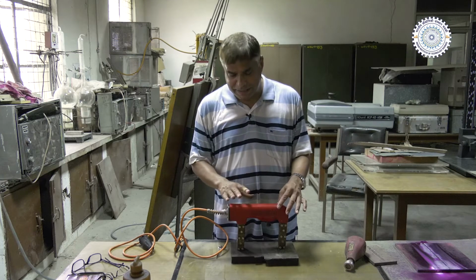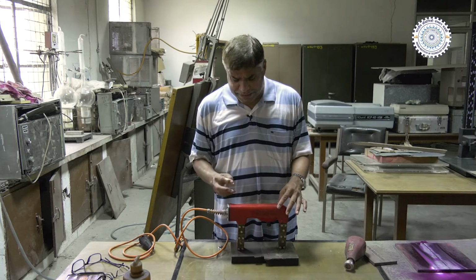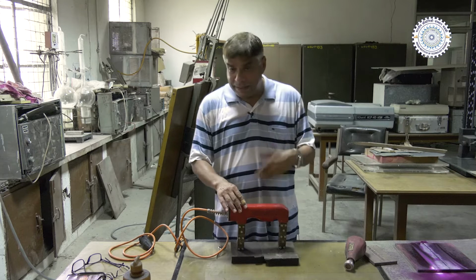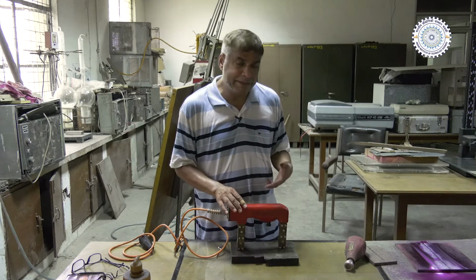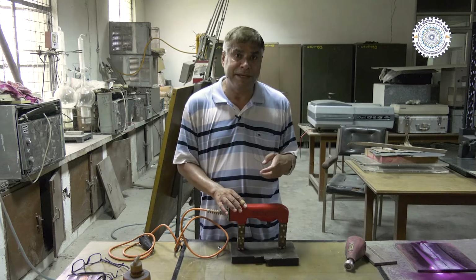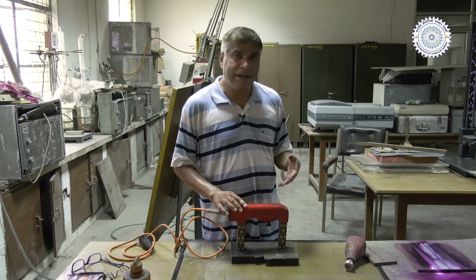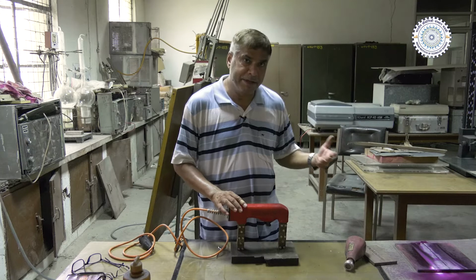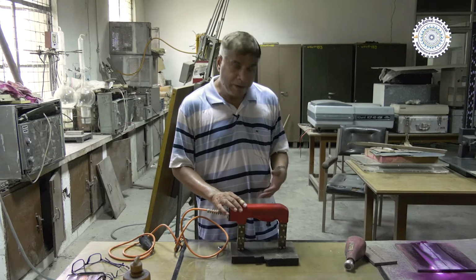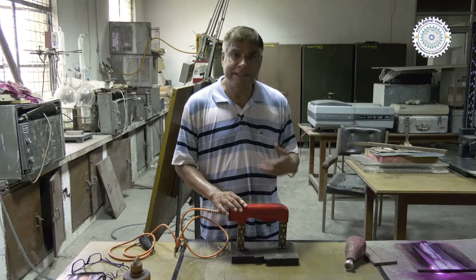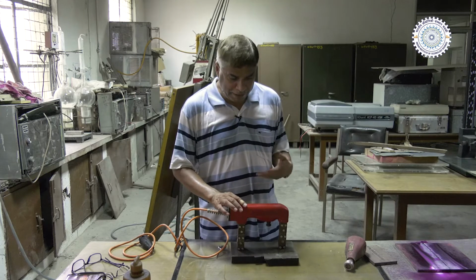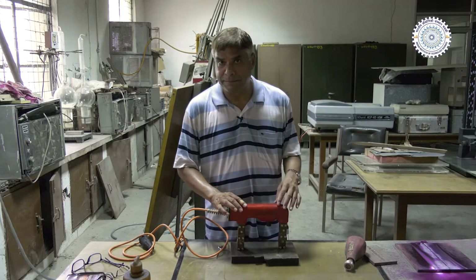In that way, it is a little slow, but it helps us detect extremely fine surface defects, which in general are not detected in the dye penetrant test method, or defects present in the subsurface zone. Those can be easily detected using the magnetic particle test method.